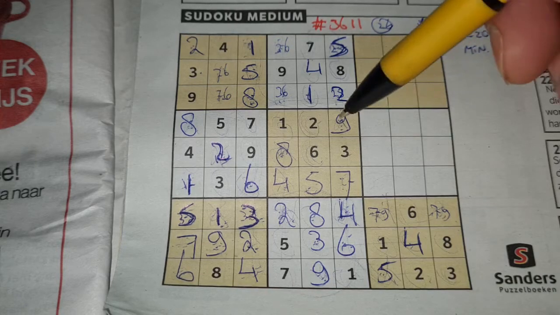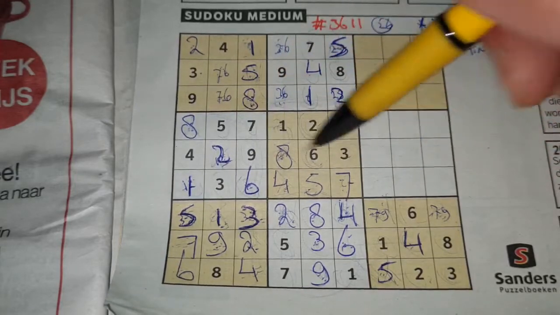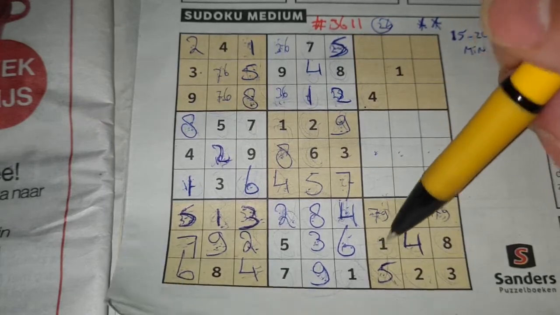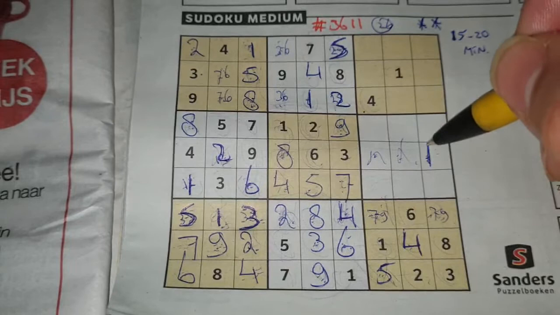Let me think. The 1 in this row, the 1 in that row. So the row between, the middle row, only 3 places for the 1: here, or there. We see there 1, no 1 there. Here 1, no 1 there.